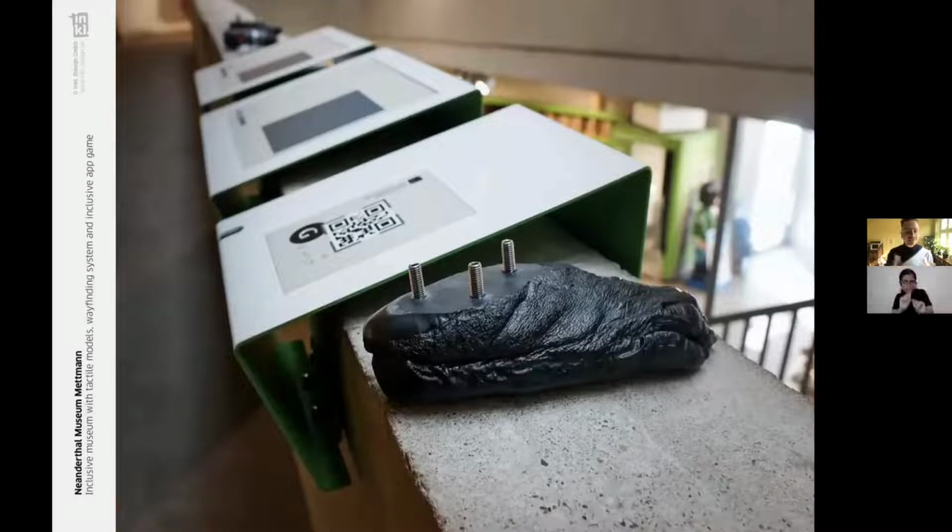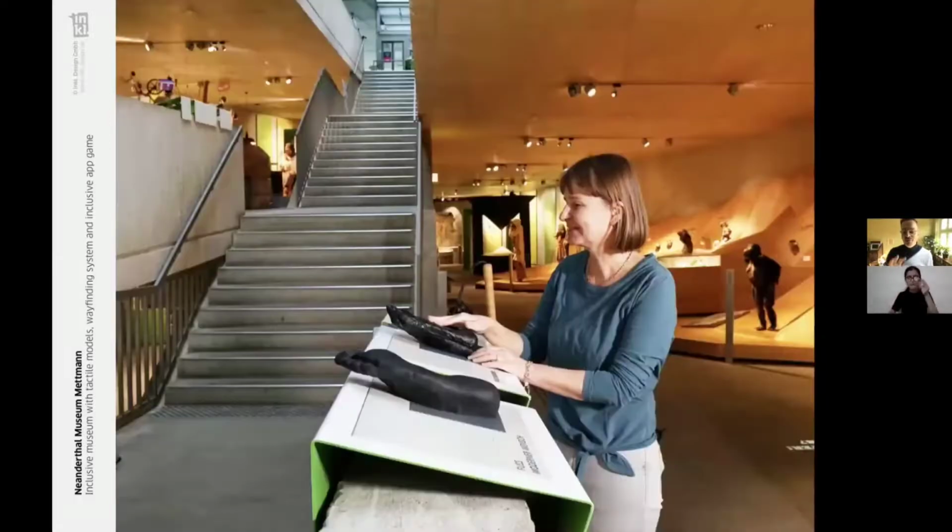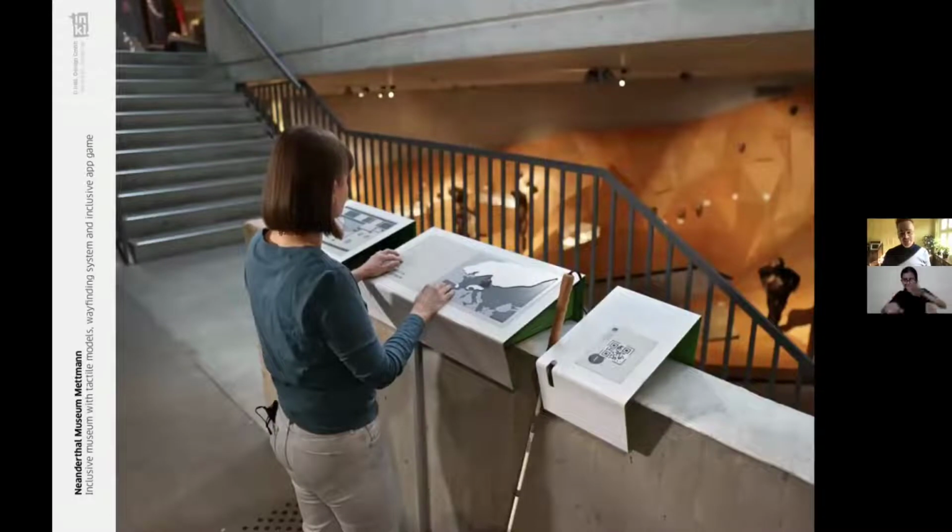We are giving a lot of different stories. This one is about feet and how the upraised position of the person developed, and how the feet itself had to change in order to enable us to walk and not to move on the floor. And then we're telling a lot of different stories.